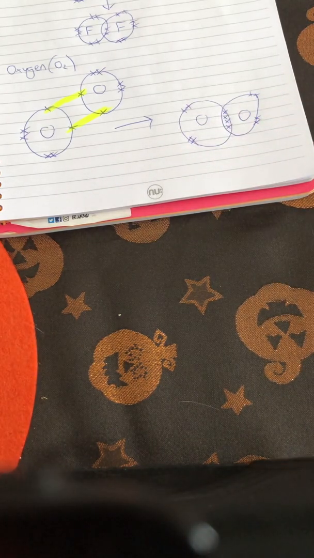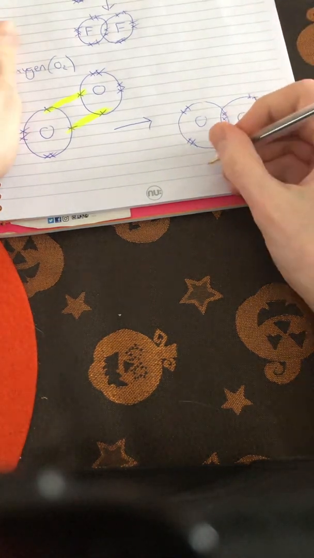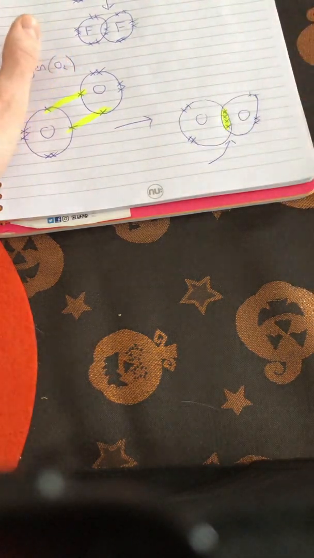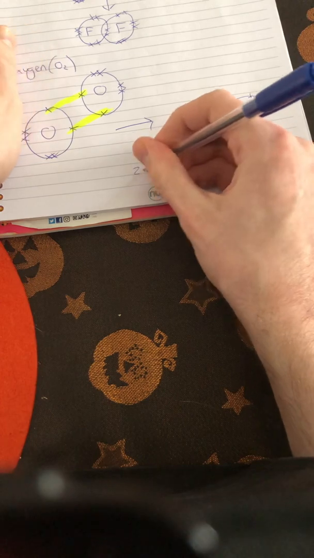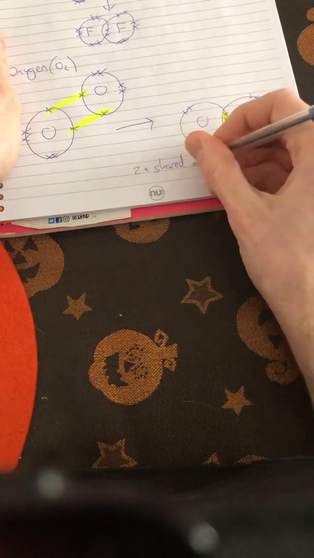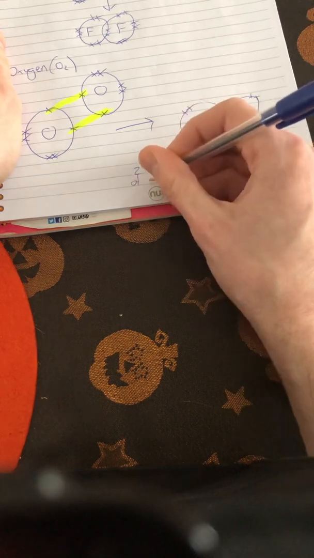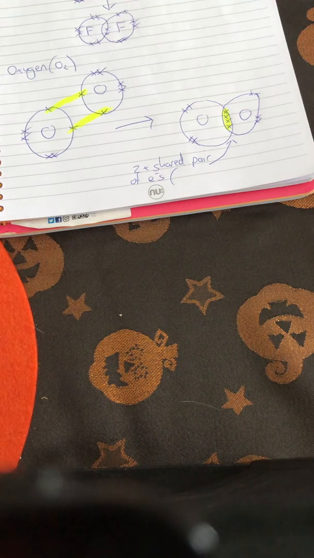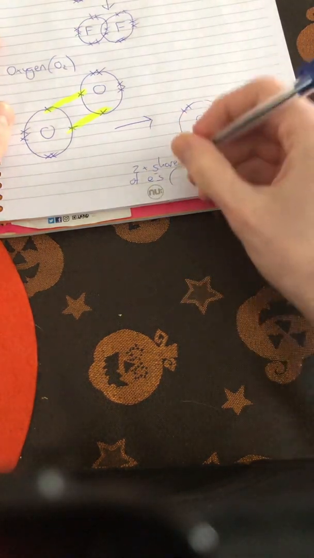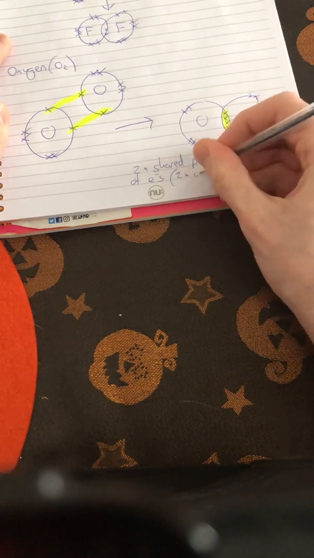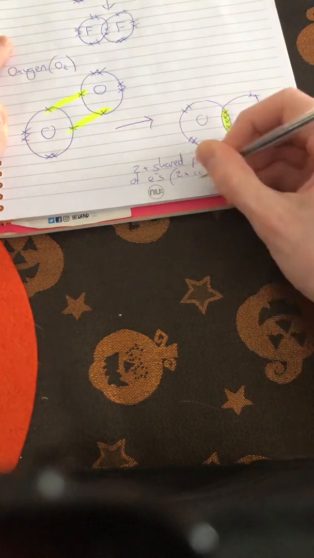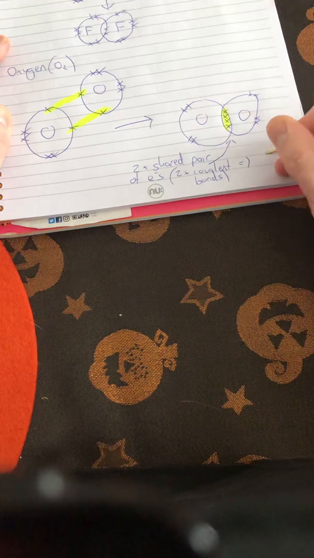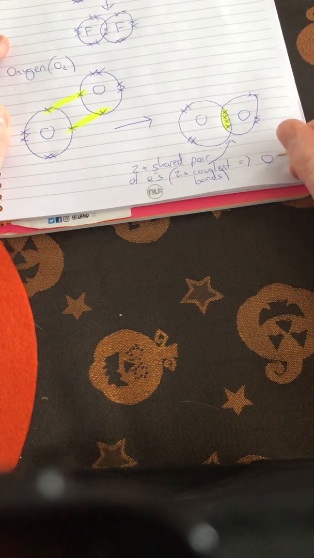Yeah, very difficult, very, very difficult. Now, you'll notice in there that is 2 shared pair of electrons. Because a shared pair of electrons is classified as a covalent bond, if we've got 2 shared pair of electrons, we're going to have 2 covalent bonds. Therefore oxygen, if we draw the 2D shape of oxygen, it would look like that.